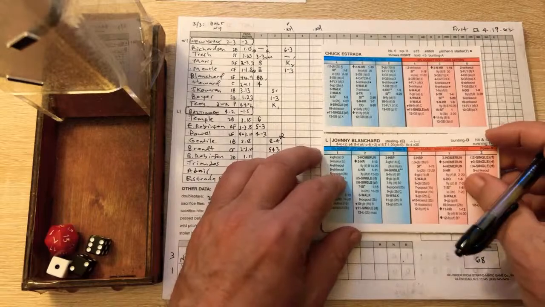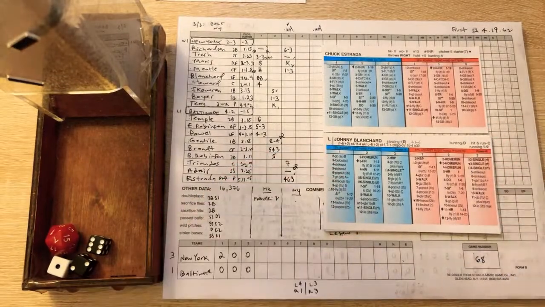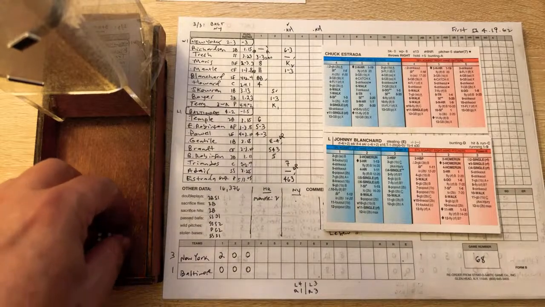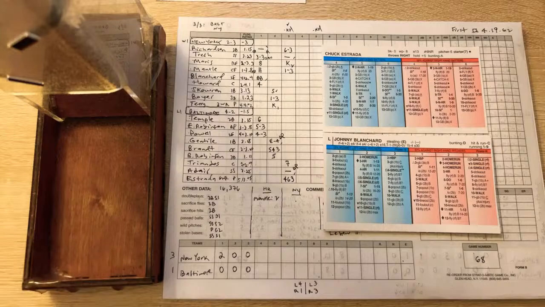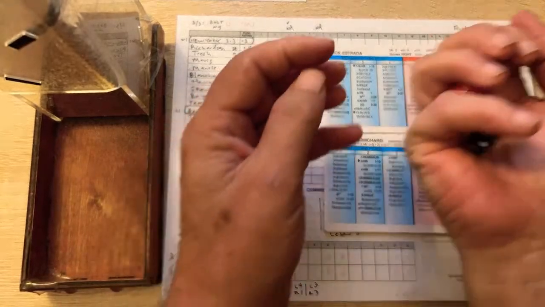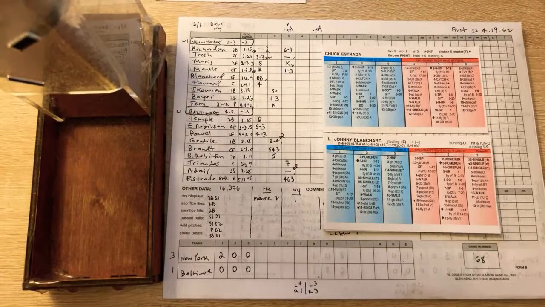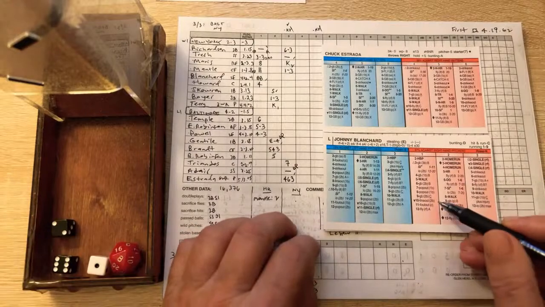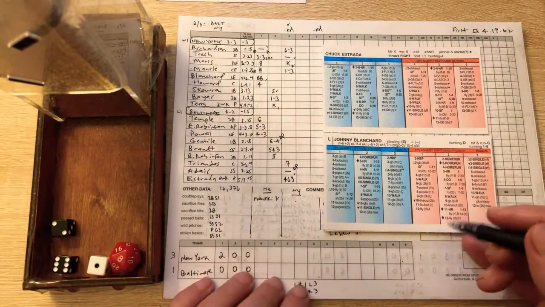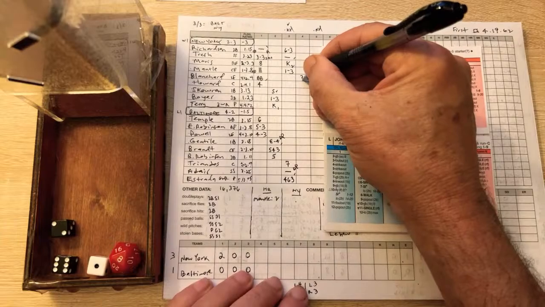Johnny Blanchard leading it off, the Yankees left fielder. Here's Estrada. And the pitch to Blanchard. Pops it up to first for Gentile. One out.